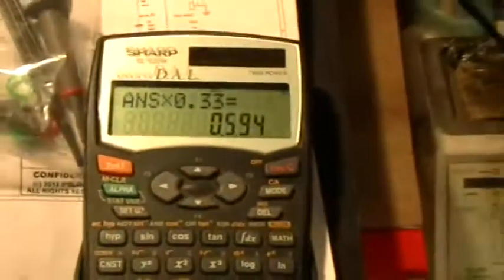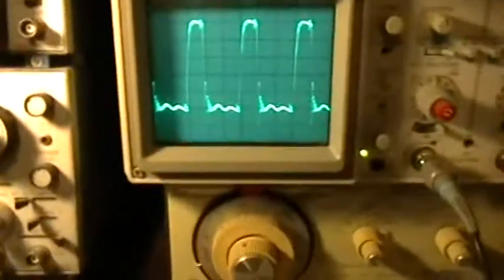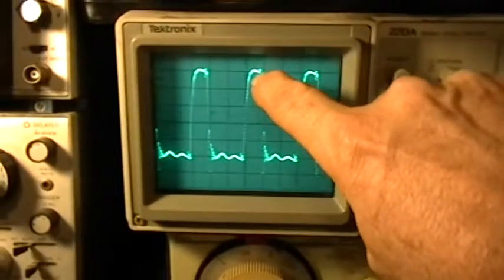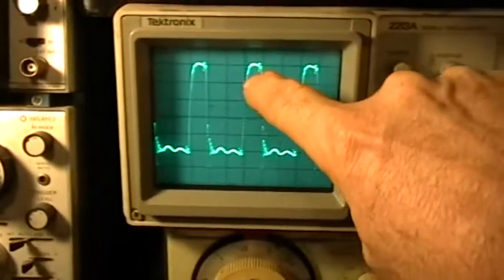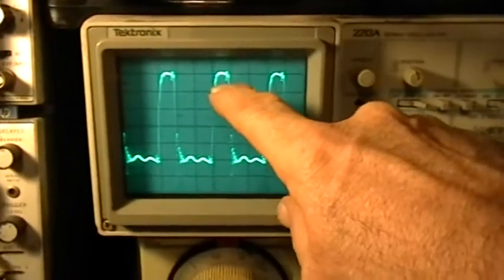So 570 against 594, so we're very, very close, and the error is because of the insufficient estimation of squaring off this pulse here.